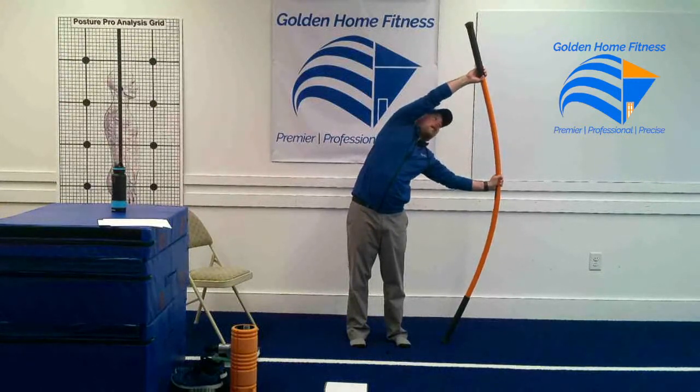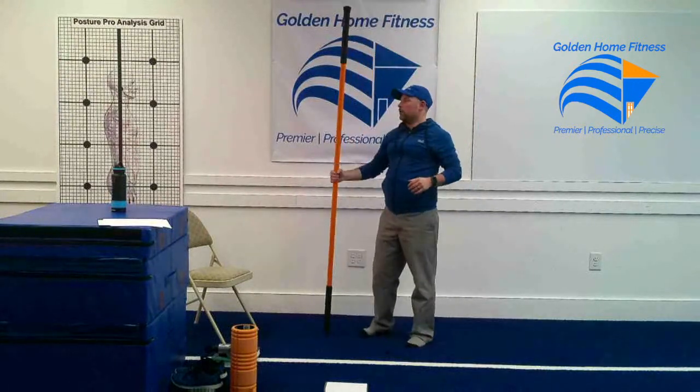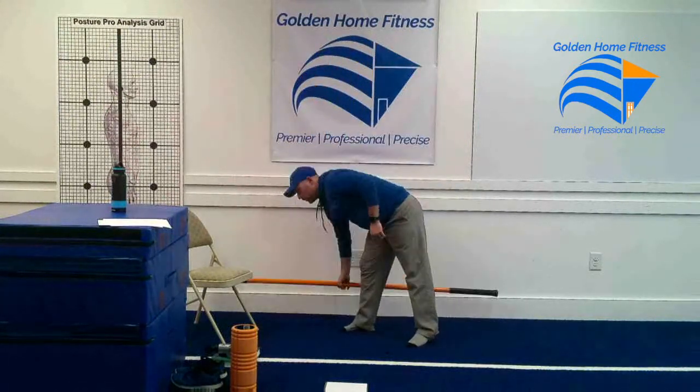I'm always afraid this thing's going to snap, but it's pretty strong. If it does snap on me, I guess everyone will have a good laugh. But these are very durable, though, so I wouldn't do it if I didn't trust it.